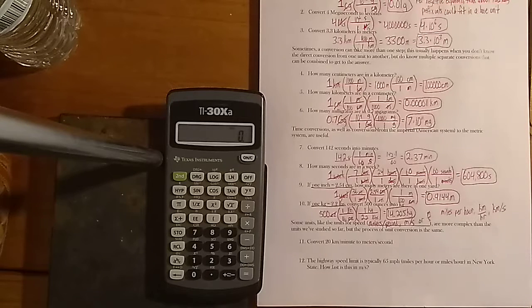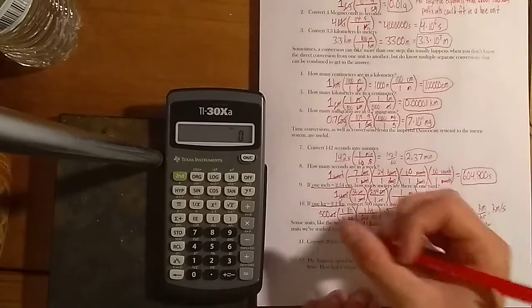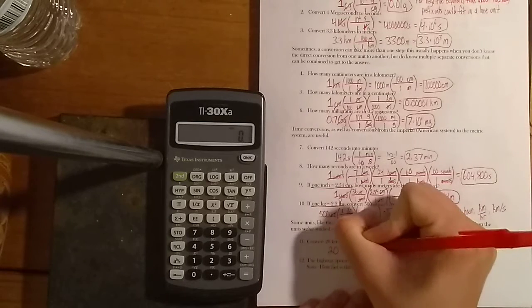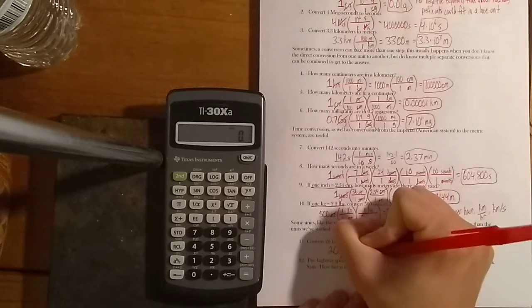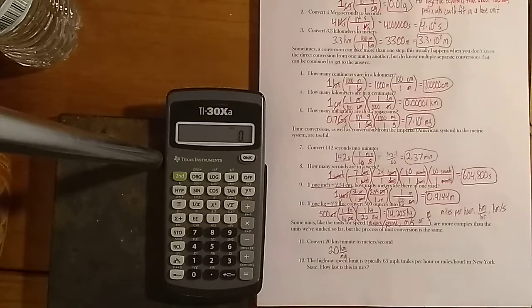So let's look at this first one. It says convert 20 kilometers per minute to meters per second. So our number that we're given is 20 kilometers per minute, and you'll notice that I don't use the diagonal slash. I write one unit over the top of the other, and that's just because it's easier that way to understand how you're supposed to cancel these out. We want to convert 20 kilometers per minute to meters per second. How many meters per second is 20 kilometers per minute?